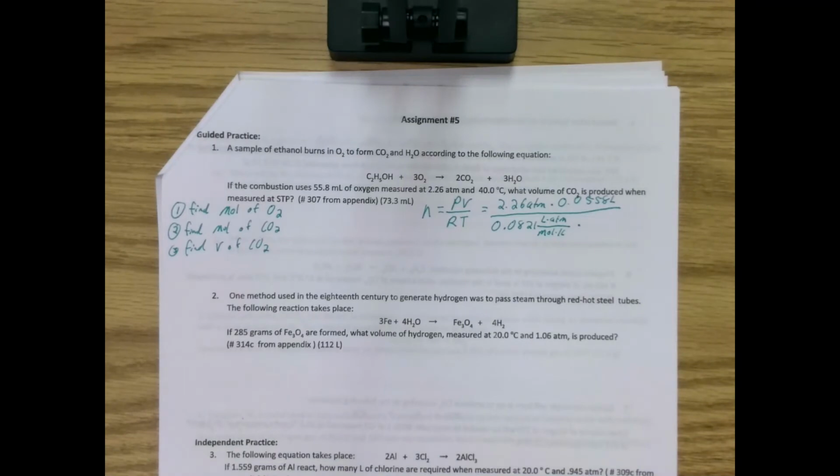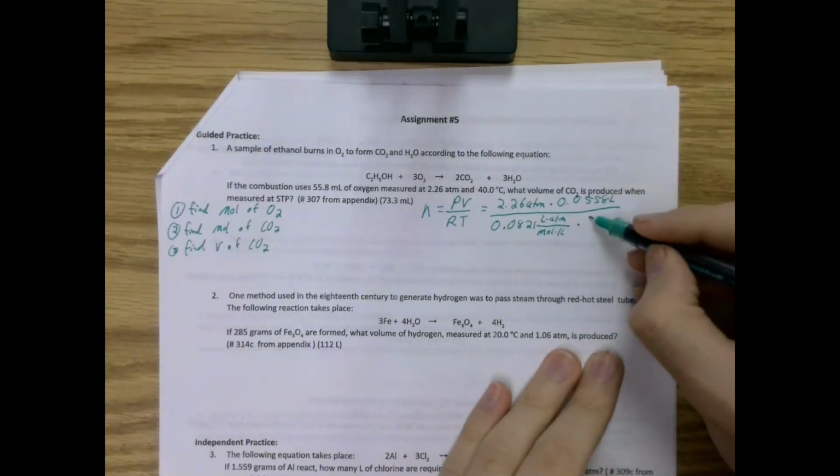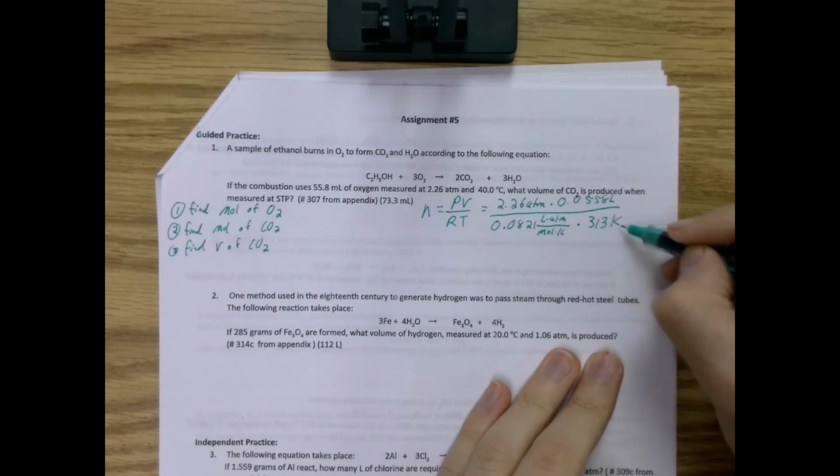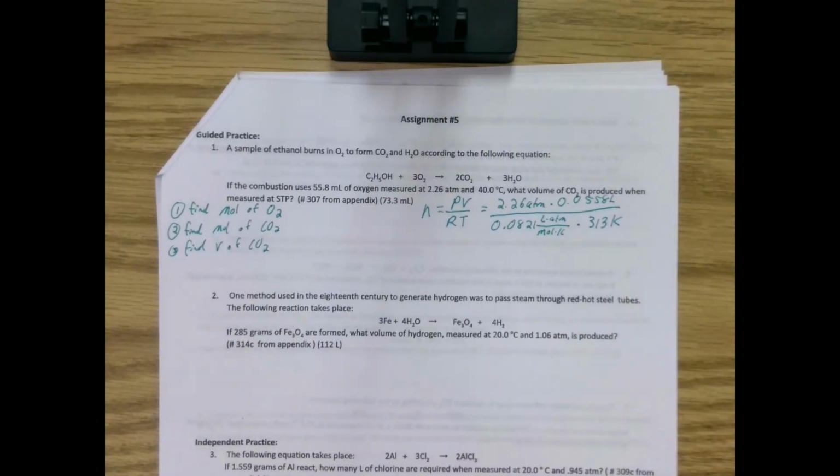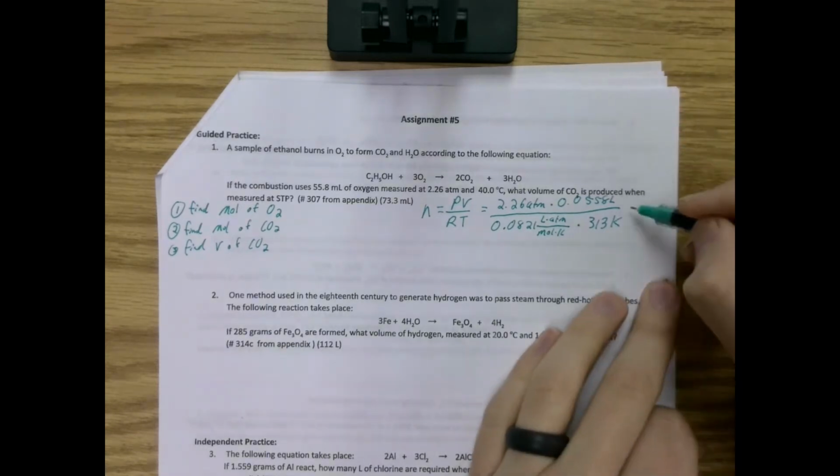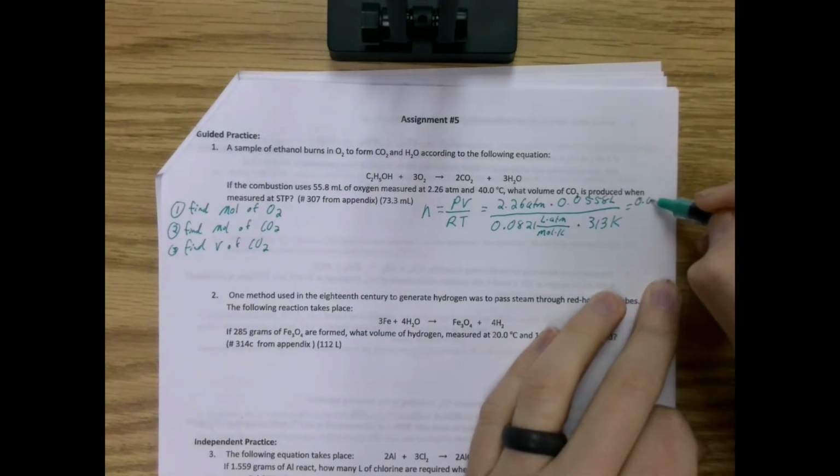I cannot forget to convert my Celsius temperature to Kelvin there, and I get 313 Kelvin. Okay? So if you type that in the calculator, what you'll get is 0.0049, and then some more numbers, moles of O2.